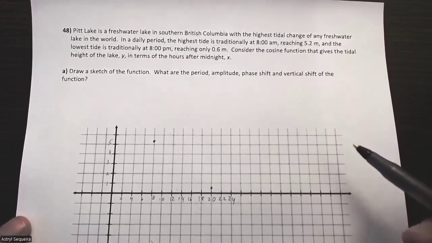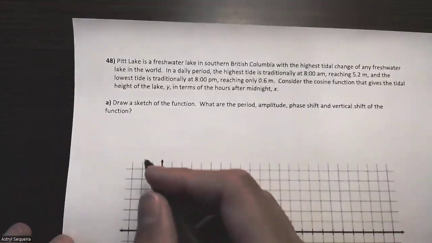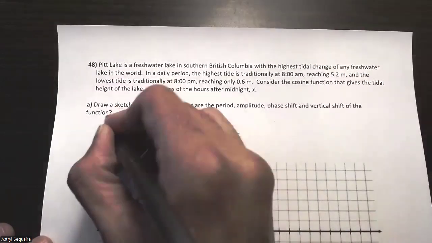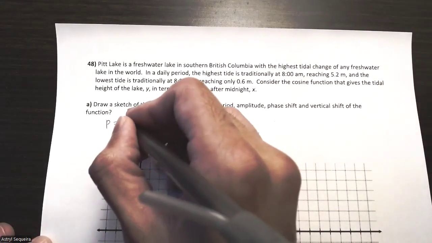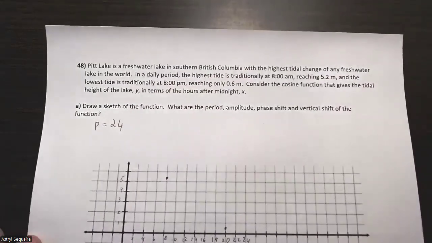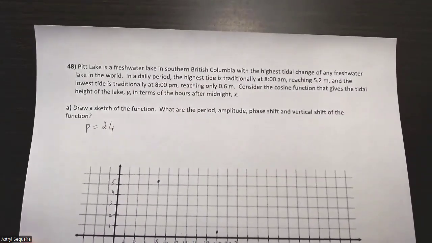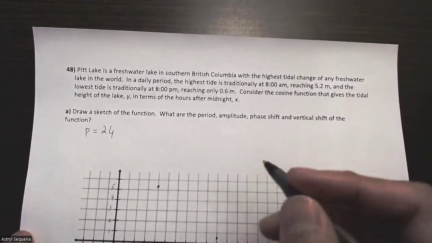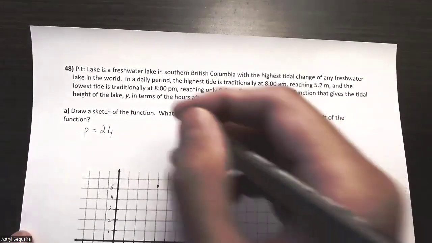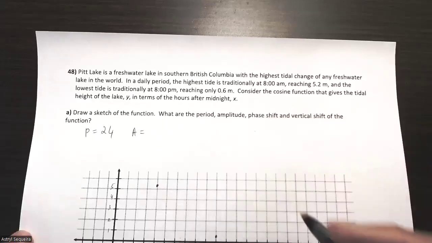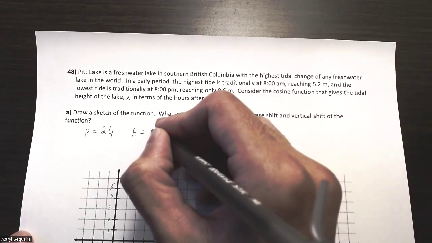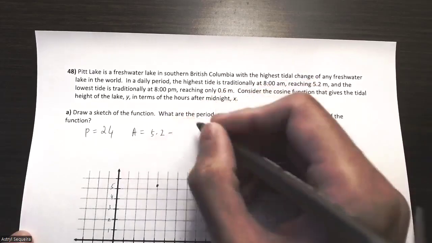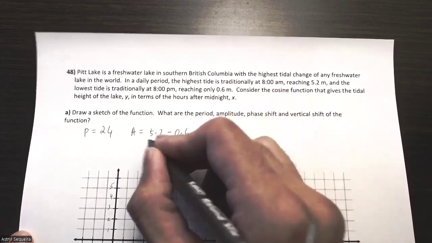And before I sketch this out, I'm going to find all my key stuff first. My period is obviously 24 hours because it's in a day. My amplitude is my max, which is 5.2 minus my min, divided by 2.